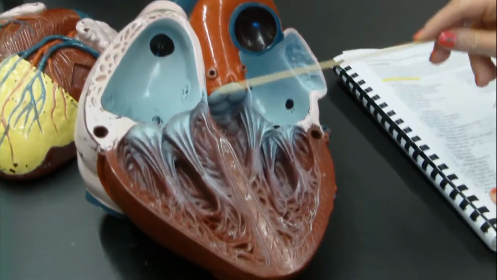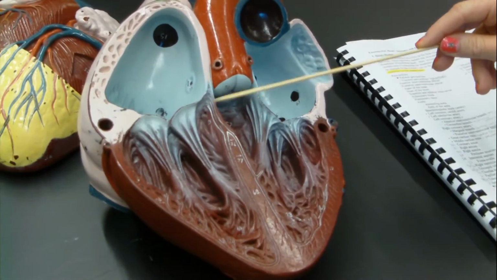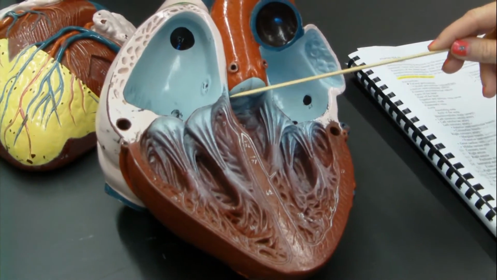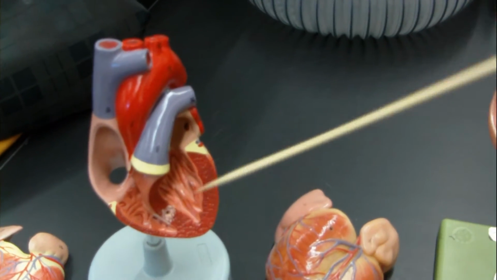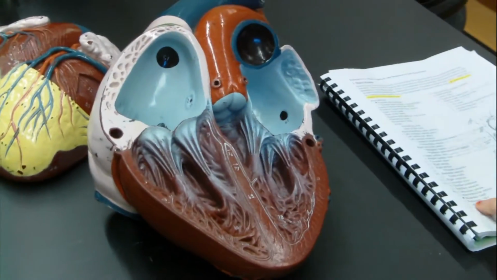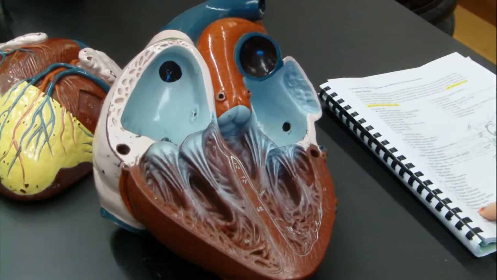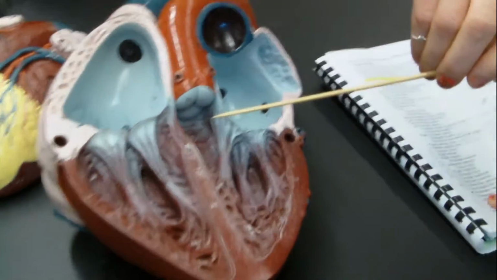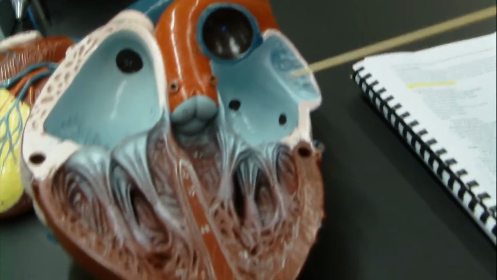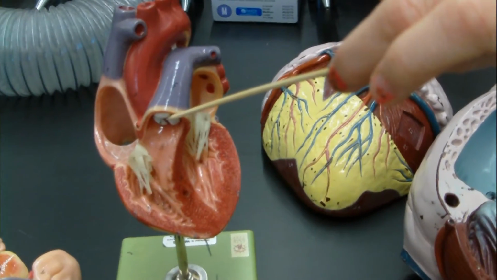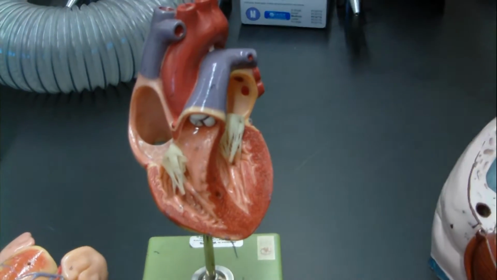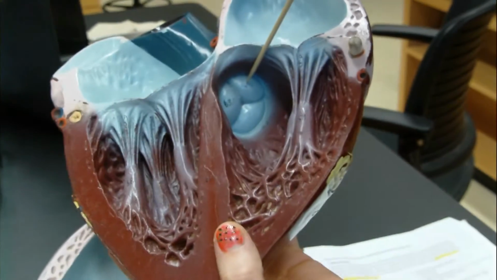Intraventricular septum. Pulmonary valve. That's the aorta. That's right, pulmonary valve.